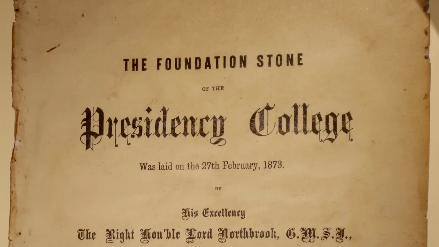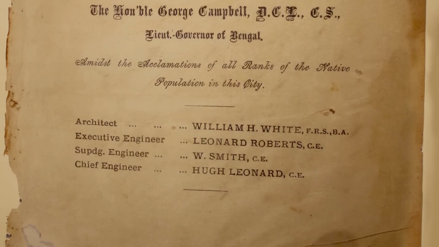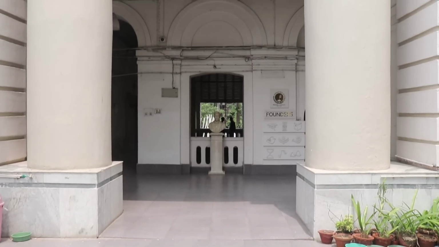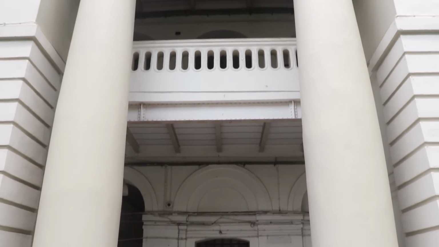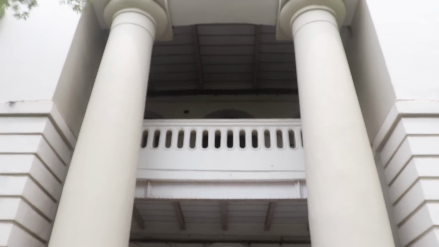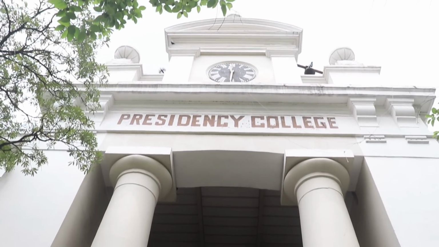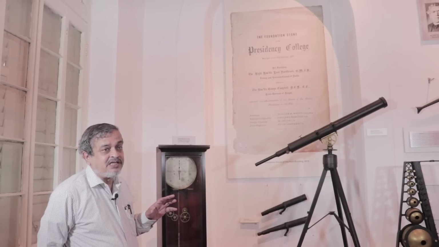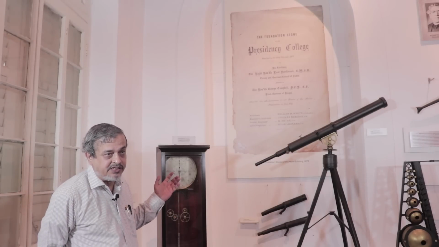Behind me you see this foundation stone. I mean, this building. Hindu College was established in 1817, but the building came up in 1873. First it was a one-storied building, and then of course it went up. The architect was William White, and Lord Northbrook laid the foundation stone in 1873. Now it has become a landmark of the city, but very few people really know who the architect was.